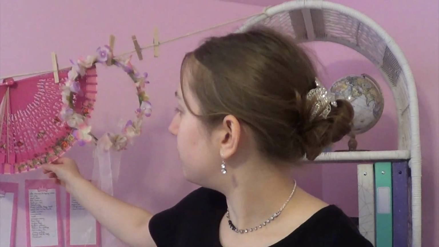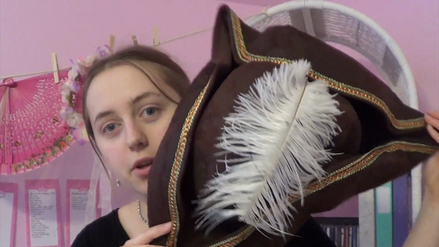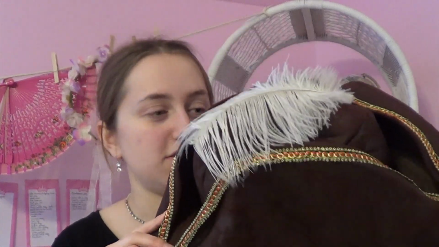And, I have a little Spanish kind of fan over here, and over here hanging up I have a very inaccurate but still cool nonetheless three-pointed hat. Please do not use this for a drawing off of. It is not the most accurate example of a three-pointed hat, but it is a three-pointed hat anyway. Even though it is absolutely enormous, I'm wearing a bun, so it's a little hard to put on and does not look very good on me.